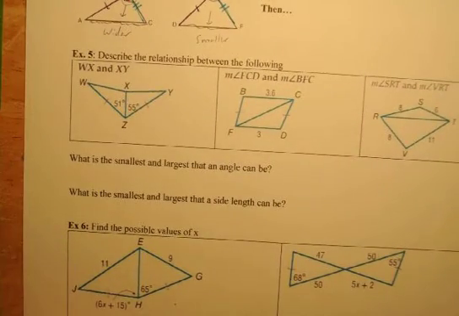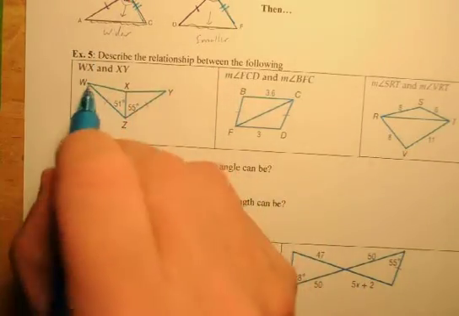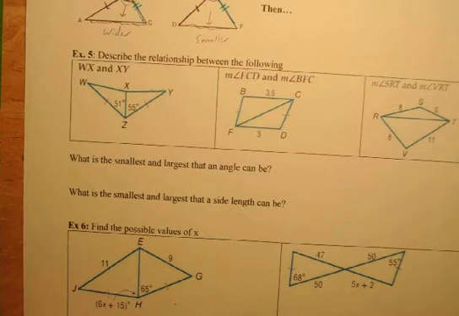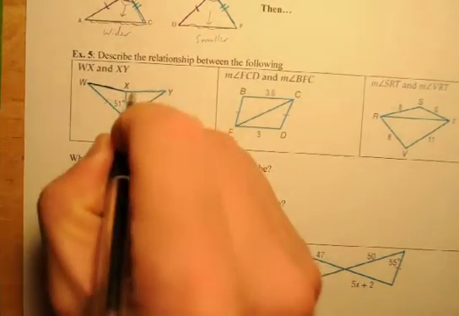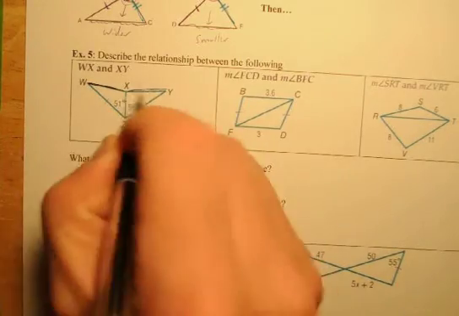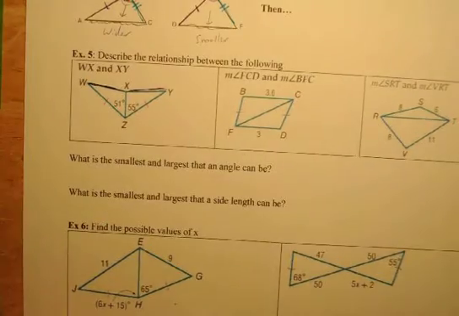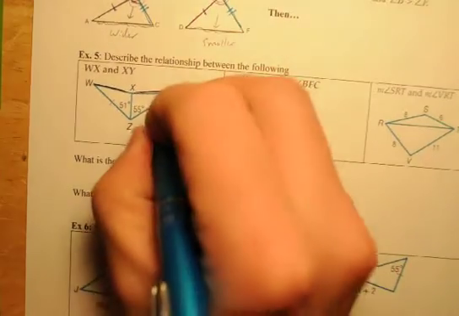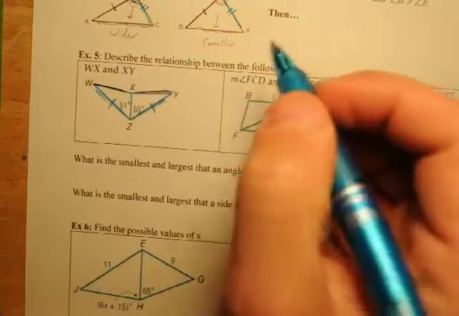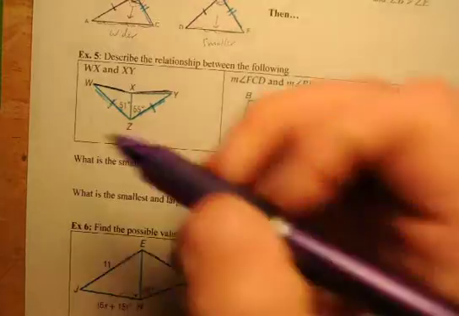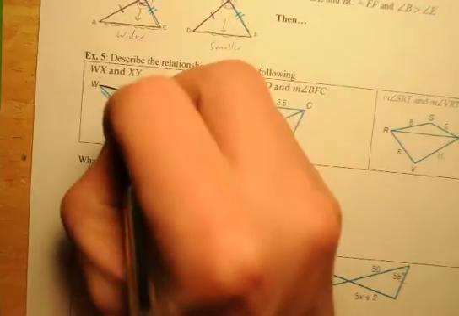So here's the deal. Describe the relationship between this length and this length. Is this length equal to this length? Is this length bigger than this length? Is this length smaller than this length? That's the question we're asking. So here's the deal. We've got one side congruent to this side. We've got this side is shared. So what that does is it sets up a hinge.